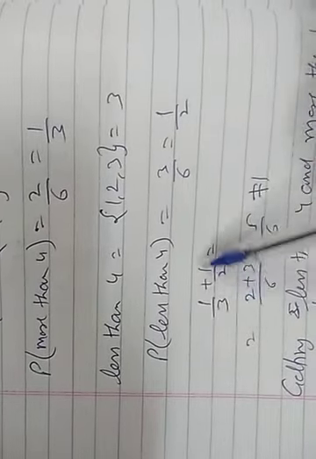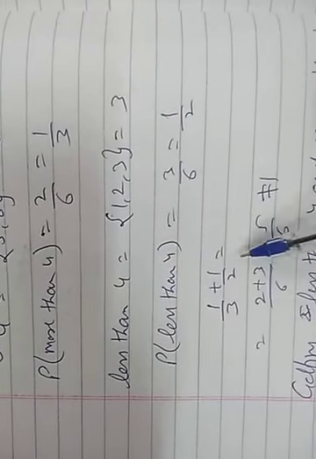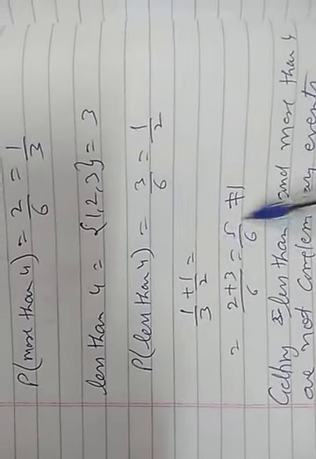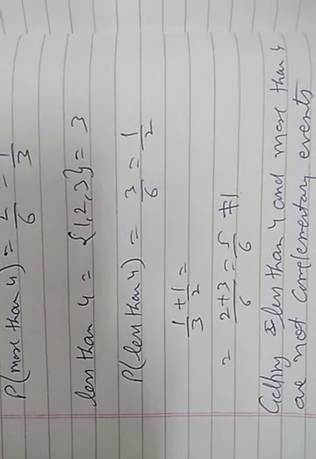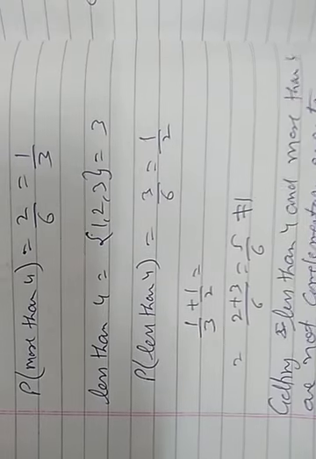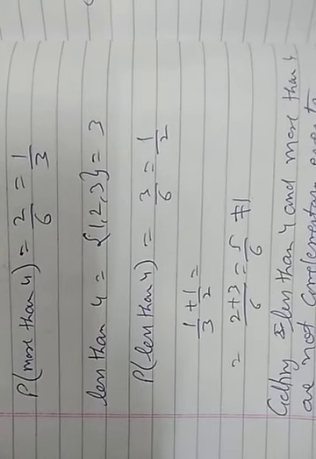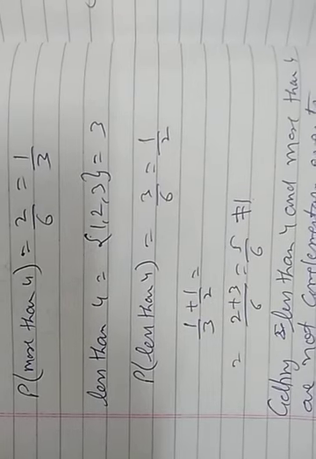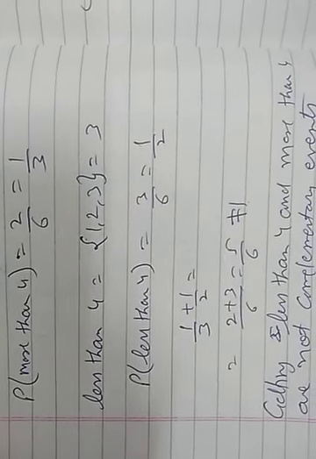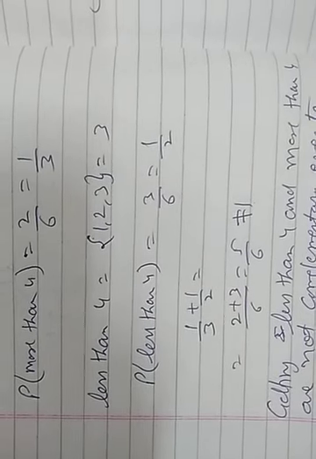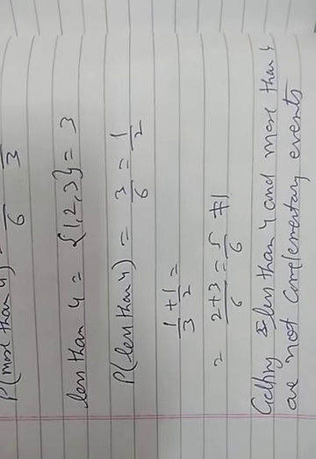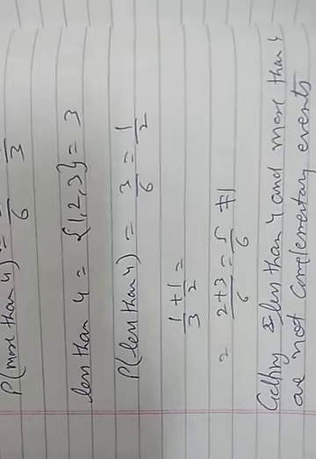Now if we add the probabilities of these two events, that is getting more than 4 and less than 4, the sum of these two probabilities is 5 by 6, and this 5 by 6 is not equal to 1. That means the event of getting less than 4 and the event of getting more than 4 are not complementary events, because their sum is not equal to 1.